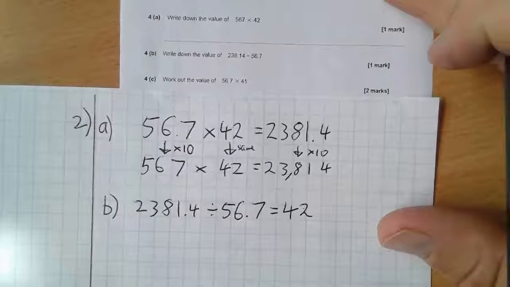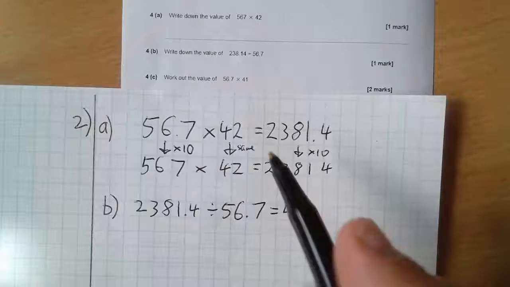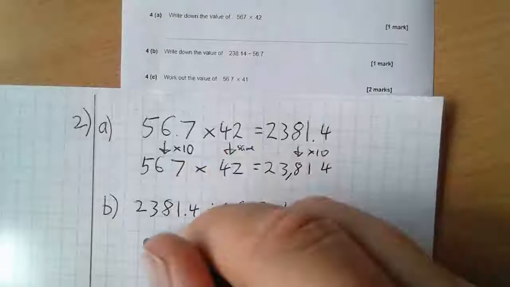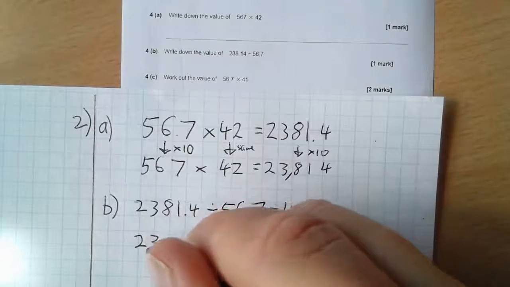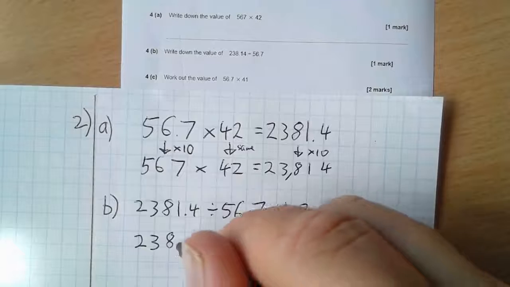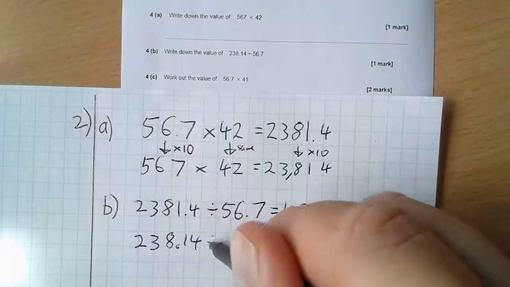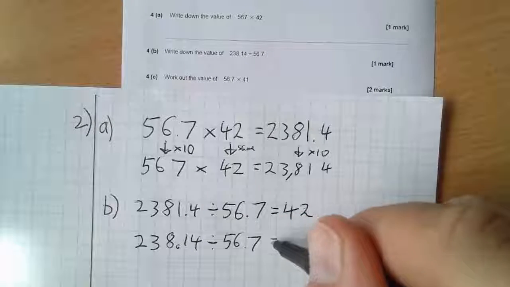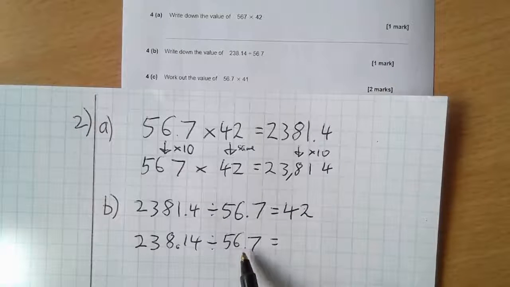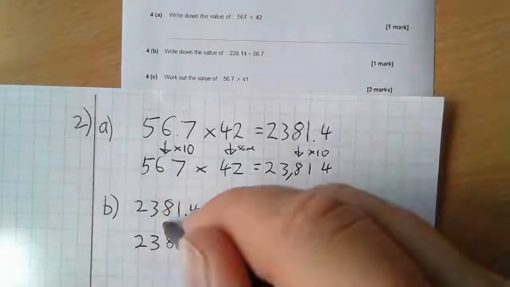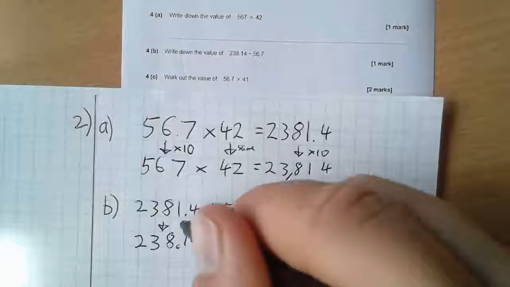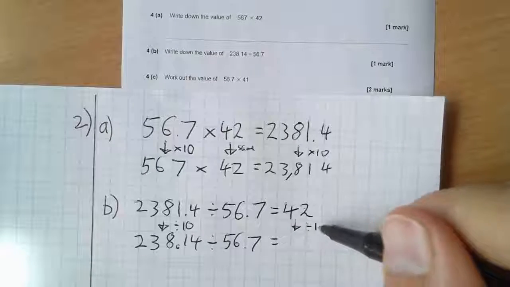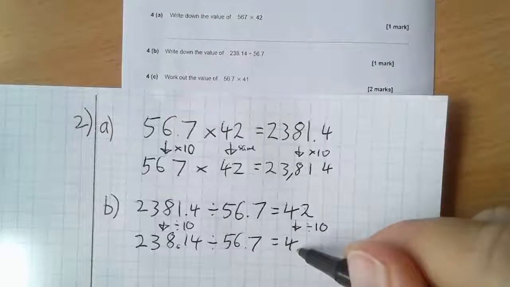So, right, I've got that written down now. Now I'm going to actually write down underneath what this calculation is. 238.14, and this time I'm going to divide it by 56.7. So it's divided by exactly the same amount, but this is just 10 times less. So that's being divided by 10. So my answer will just be 10 times less. So it's going to be 4.2.